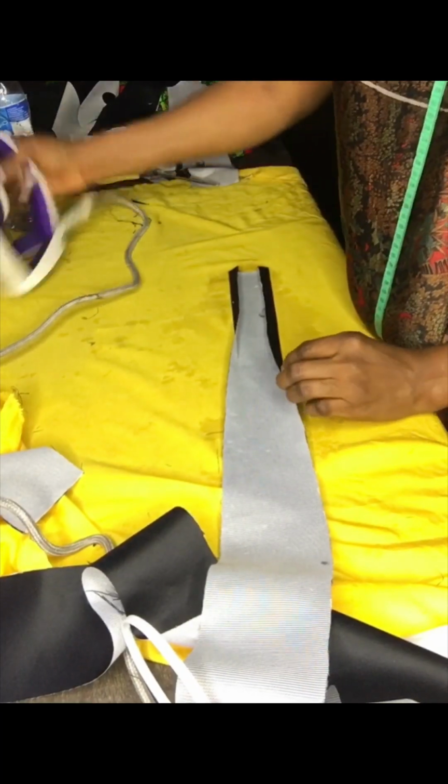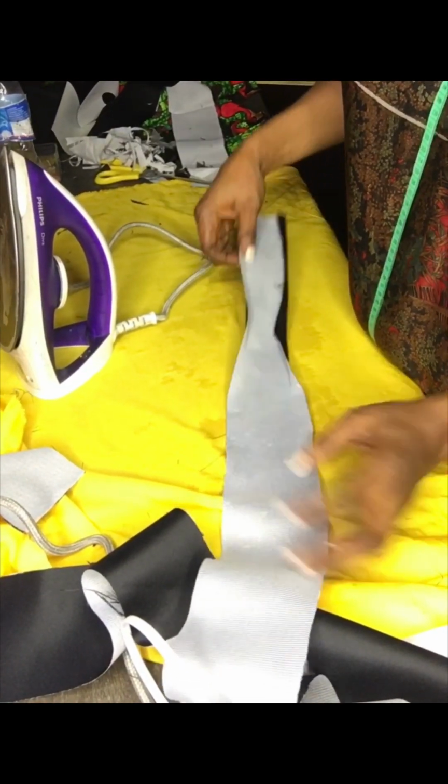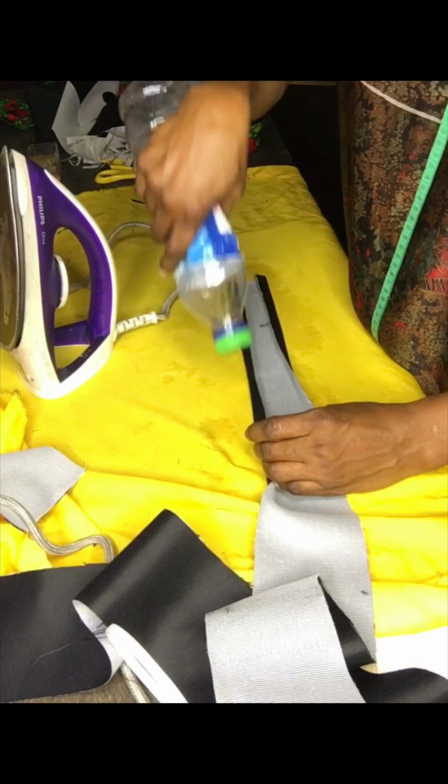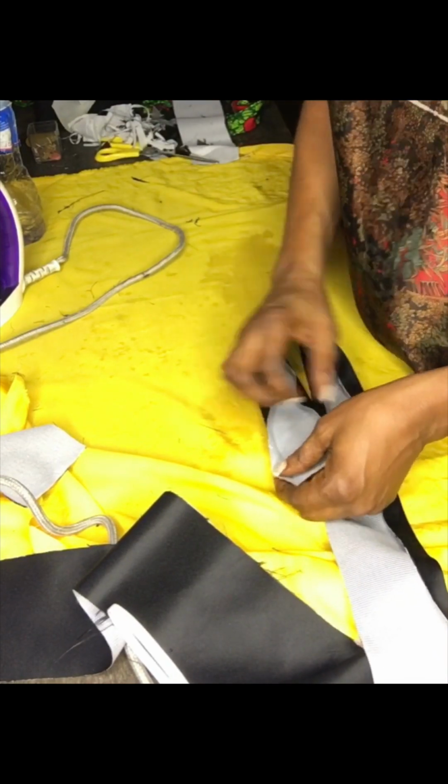You know, the buttonhole is always, you can't use thin fabrics because you are going to make a buttonhole. So if you don't use a thicker fabric, it will not work. So that's why I'm using this fabric, because I'm going to open it for the buttonhole.